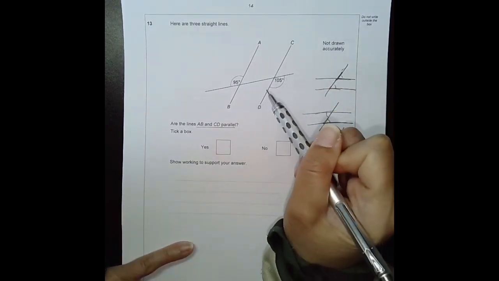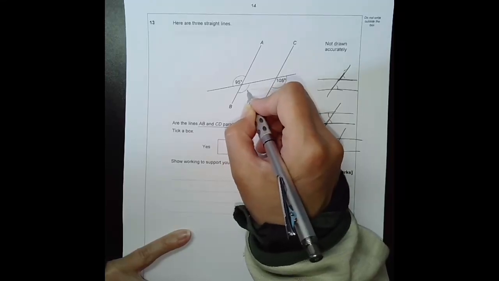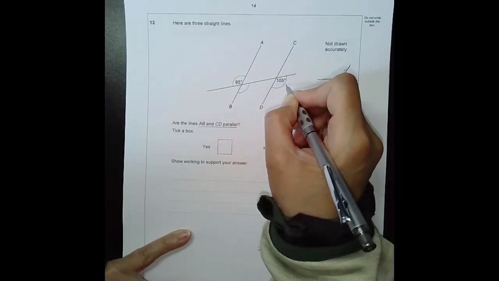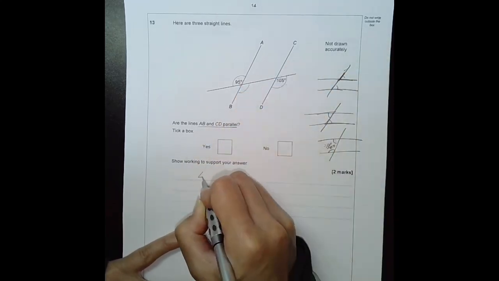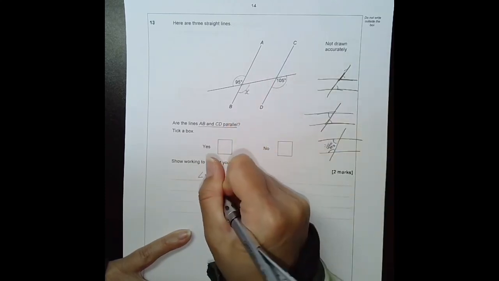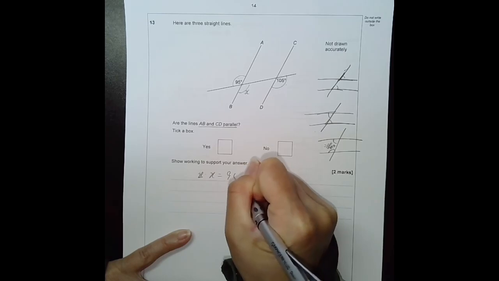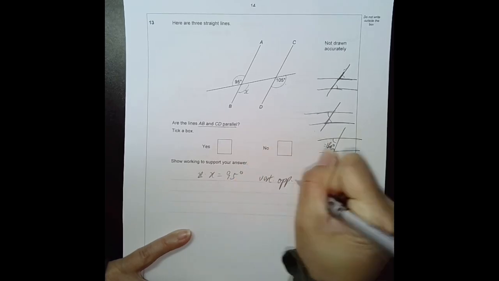So if this angle equals 105, then it will work. However, this angle X, I'll just draw it. Angle X is 95 degrees because it's a vertically opposite angle.